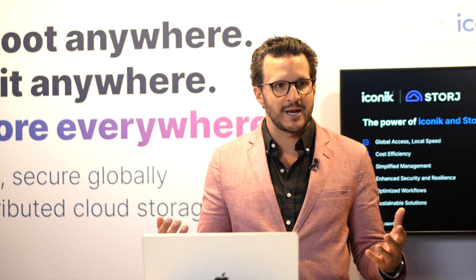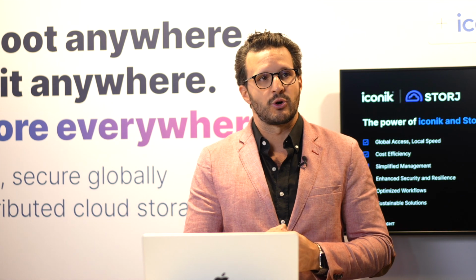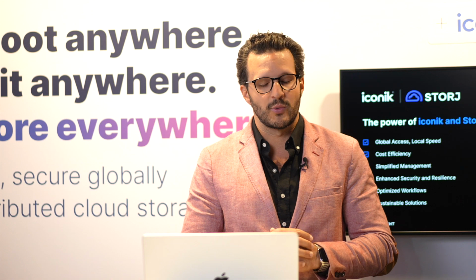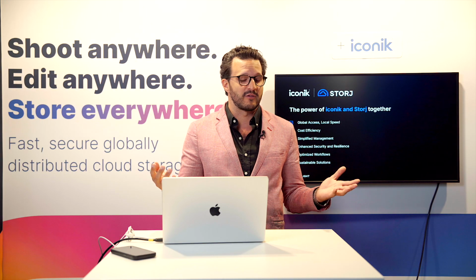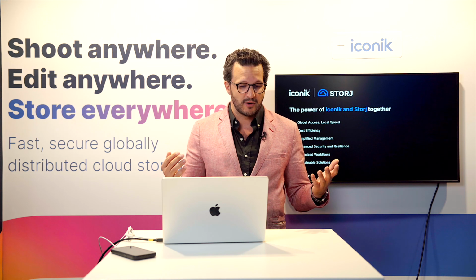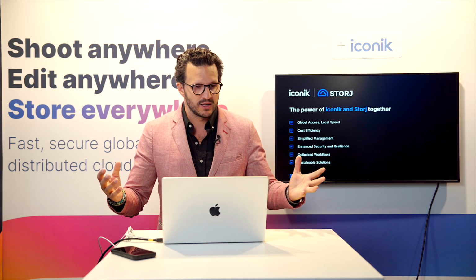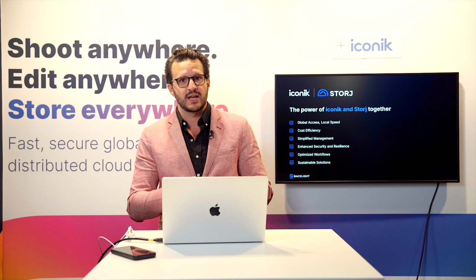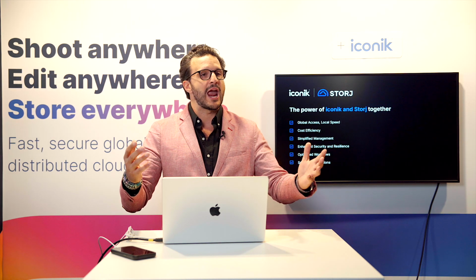It simplifies media management. I am not an engineer. I set up a Storj storage bucket in 3 minutes the other week, connected it to Iconik, and allowed you to upload to it in a matter of minutes. It's obviously very secure, and it can optimize workflows that then go beyond just simple storage and media management. And obviously, Storj also banks on the idea of being sustainable, so you're taking care of your carbon footprint in the world.